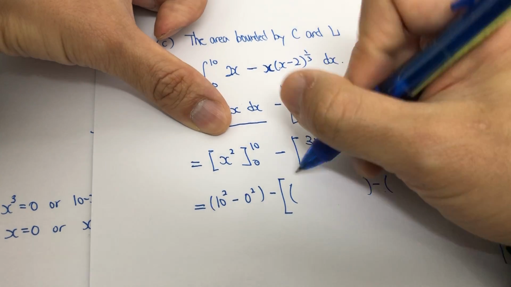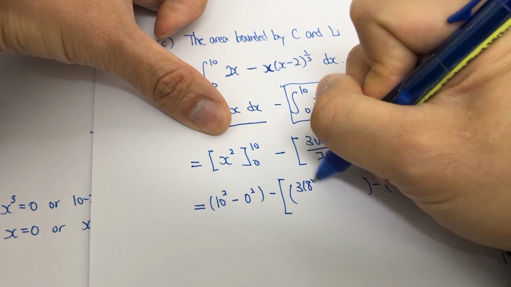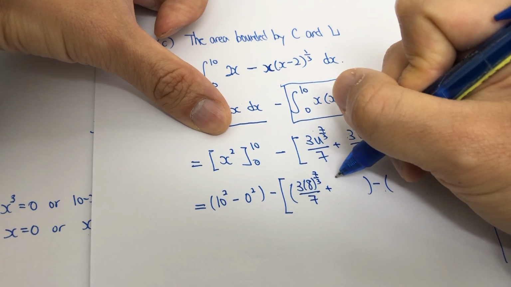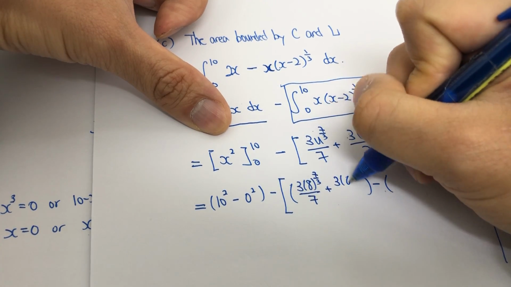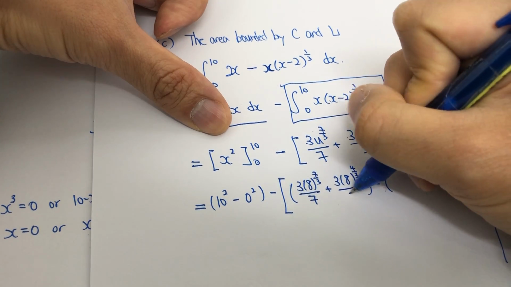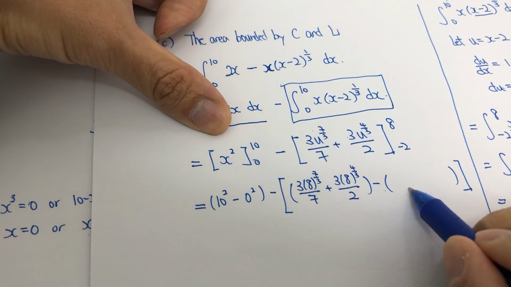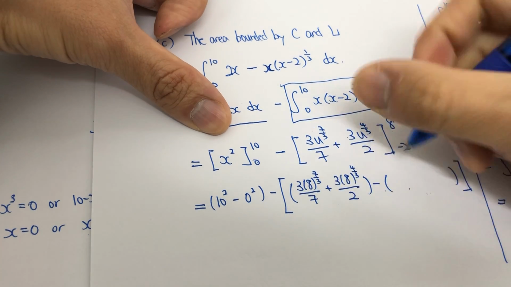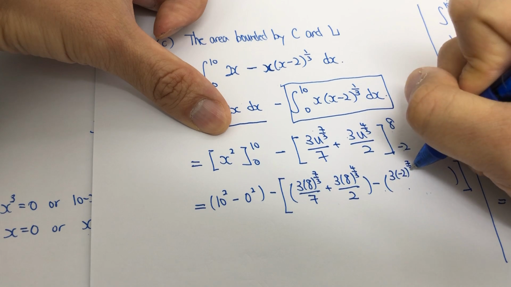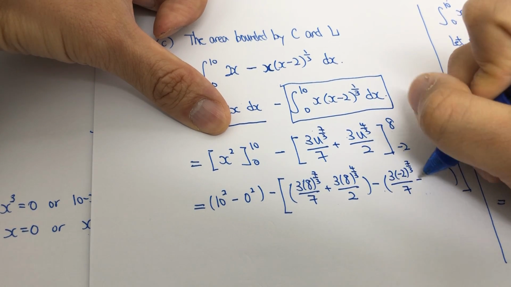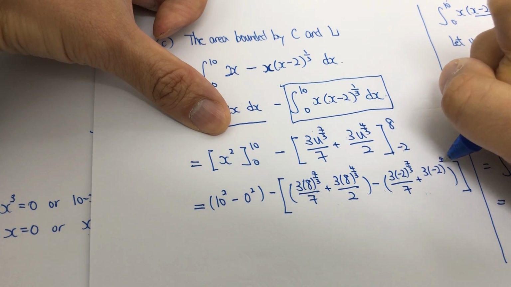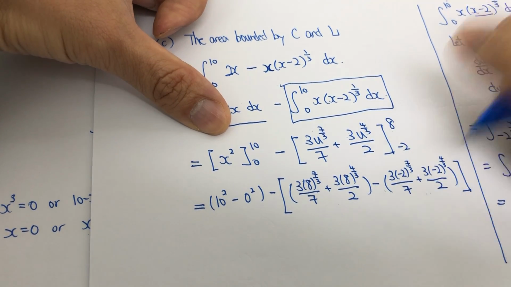So it becomes 3 times 8 to the power of 7 over 3 over 7, plus 3 times 8 to the power of 4 over 3 over 2. And then this time we have to put negative 2 inside as u, so that we have 3 times negative 2 to the power of 7 over 3 divided by 7, plus 3 times negative 2 to the power of 4 over 3 divided by 2.